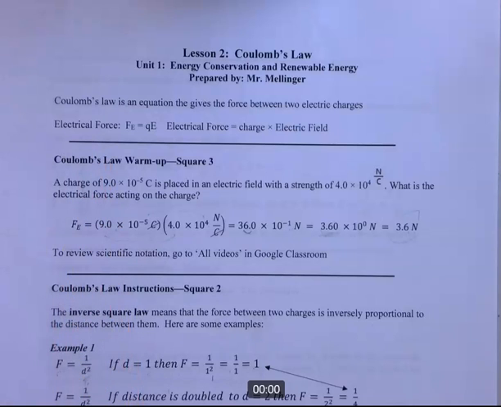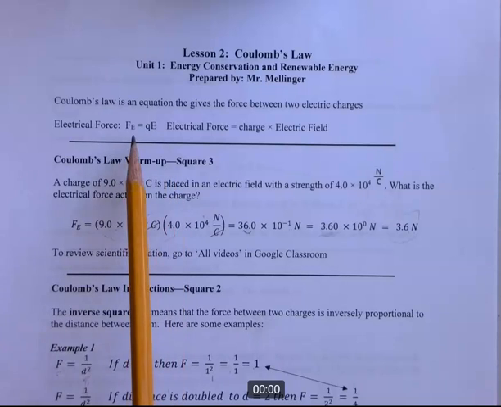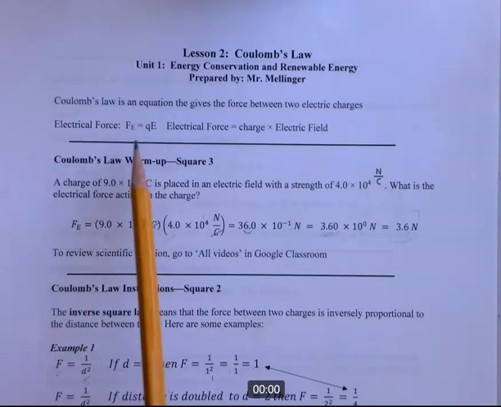So in the last lesson, Coulomb's law is an equation that gives a force between two electrical charges. So we dealt with this equation already in electrostatics, Lesson 1. Fe, the force, electrical force, that's what that means. F subscript E equals charge times electric field.